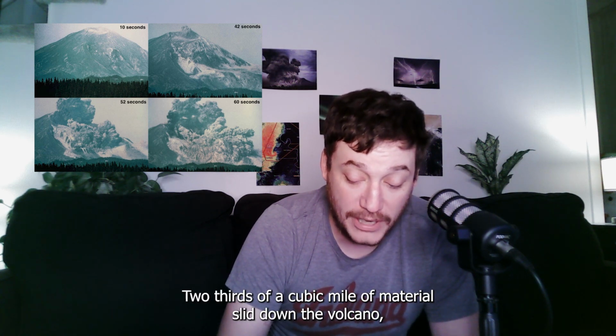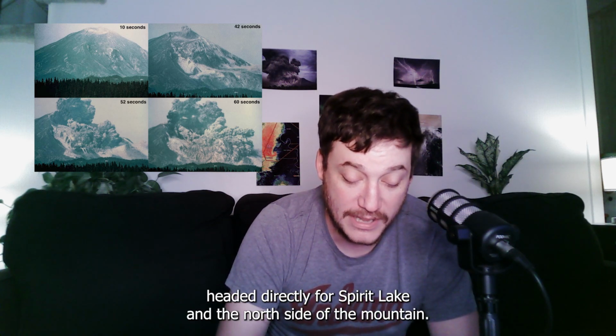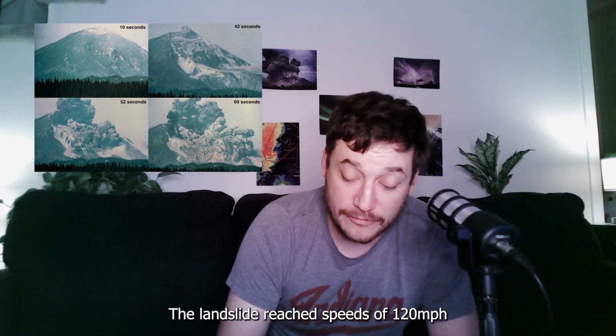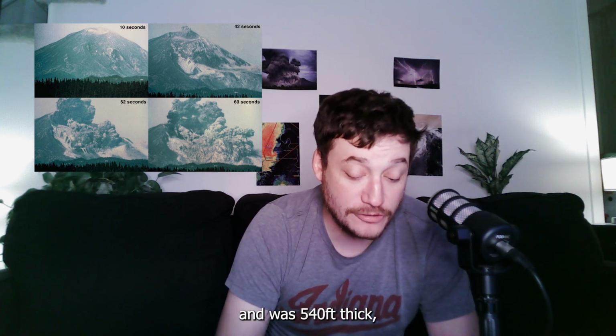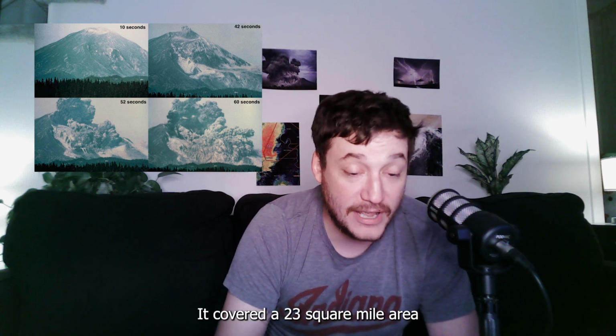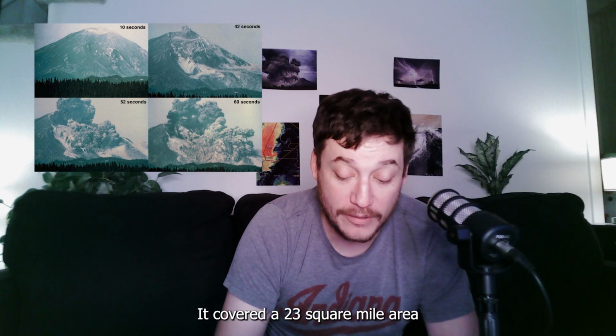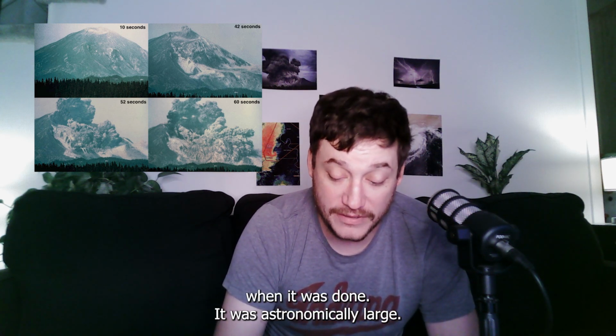Two-thirds of a cubic mile of material slid down the volcano, headed directly for Spirit Lake and the north side of the mountain. The landslide reached speeds of 120 miles per hour and was 540 feet thick in some areas. It covered a 23 square mile area when it was done. It was astronomically large.